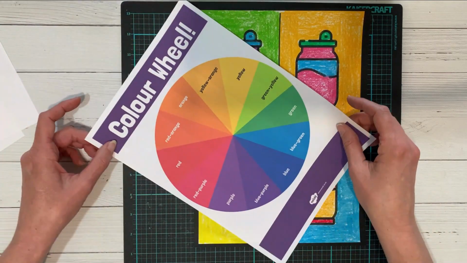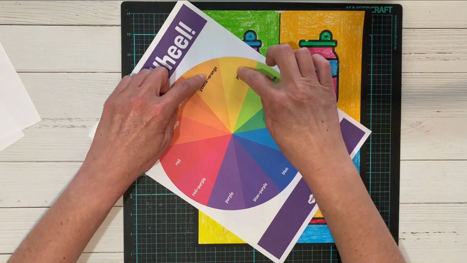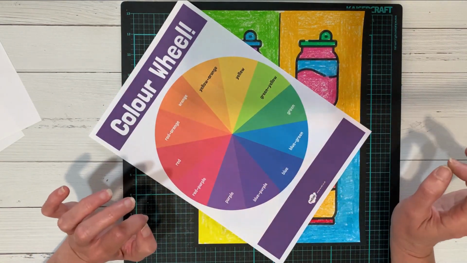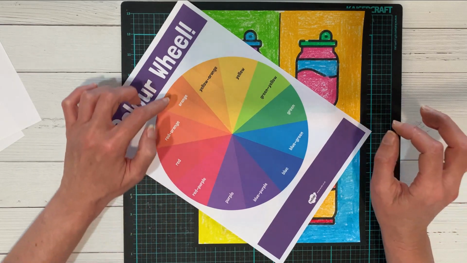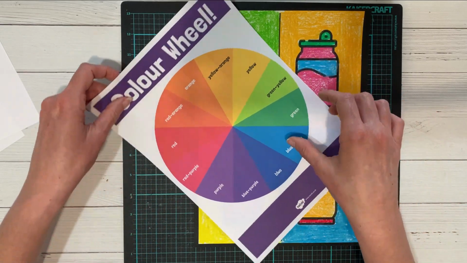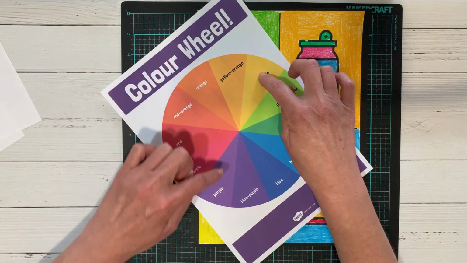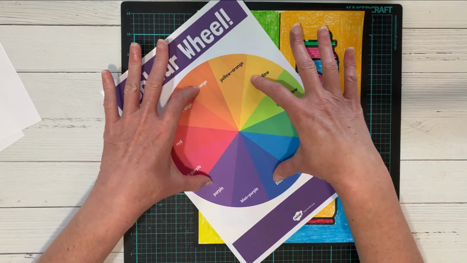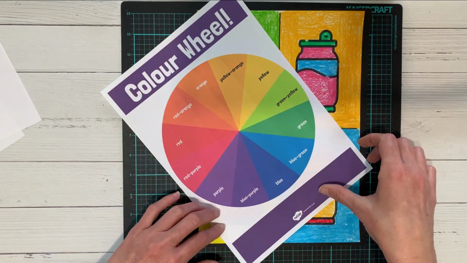If I wanted these two colours and these two colours together, that also would be complementary as well. If I wanted to do orange and yellow and purple and blue, we'd call that a tetradic combination, which is also very complementary as well.